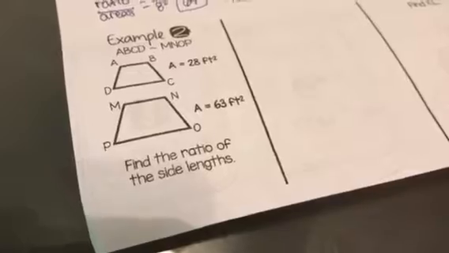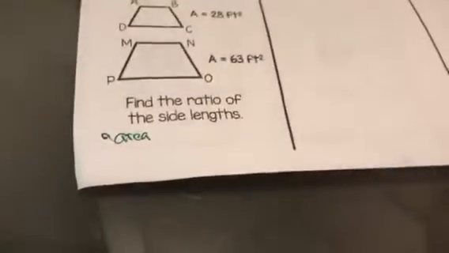So we're starting with the area. So I'm trying to figure out how to write and hold this at the same time. So we have area is 28 over 63.